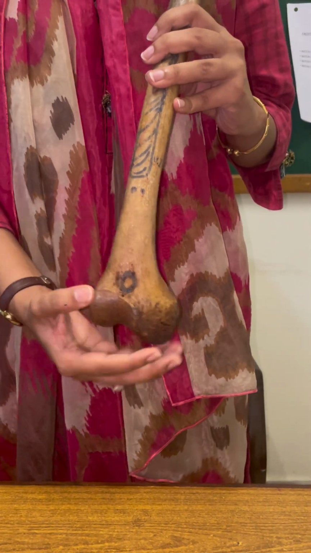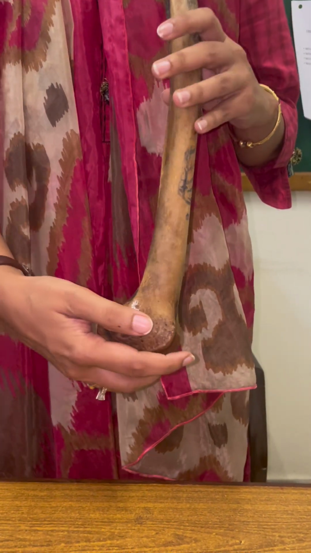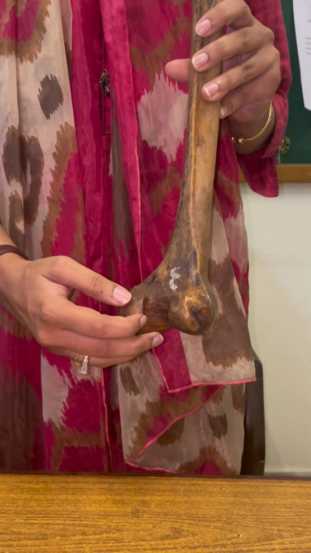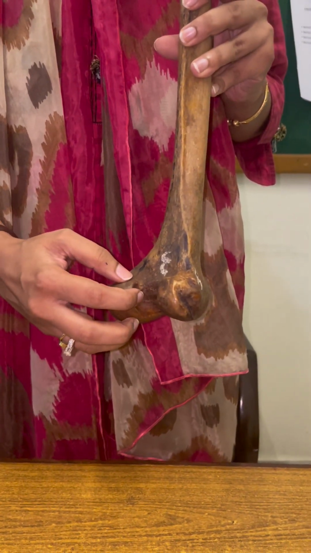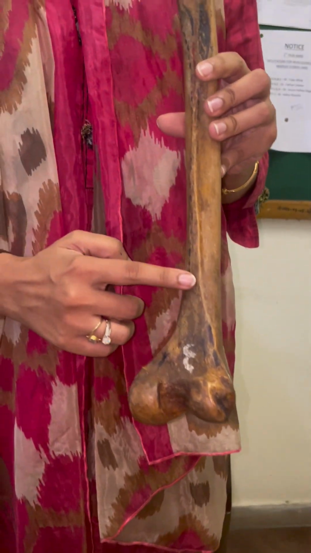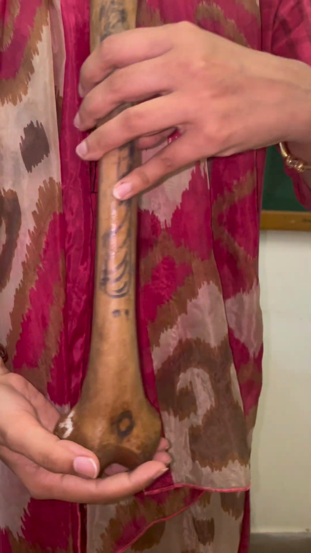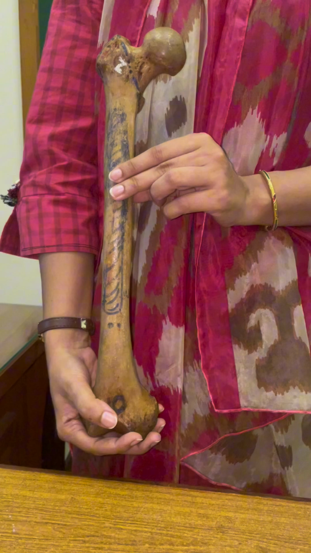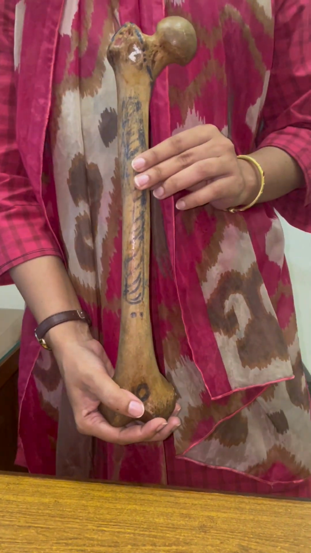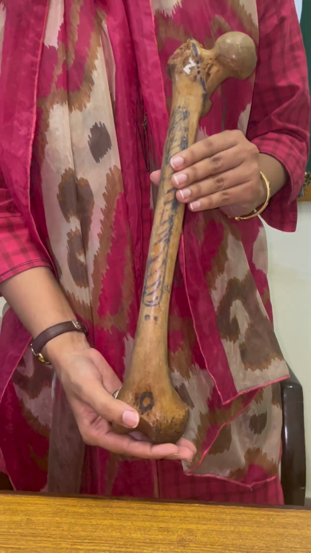These condyles are connected in the front, and posteriorly they are separated by a notch that is called the intercondylar notch. And on the posterior border we have linea aspera, that is a sharp border. This is lying posteriorly. So anatomically this is the bone of the right side. Now I'll tell you about the bony features of this bone.